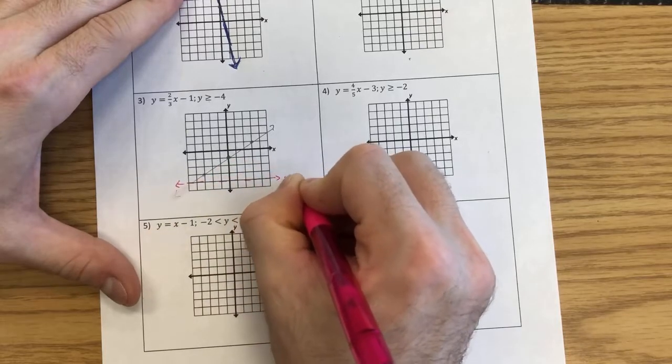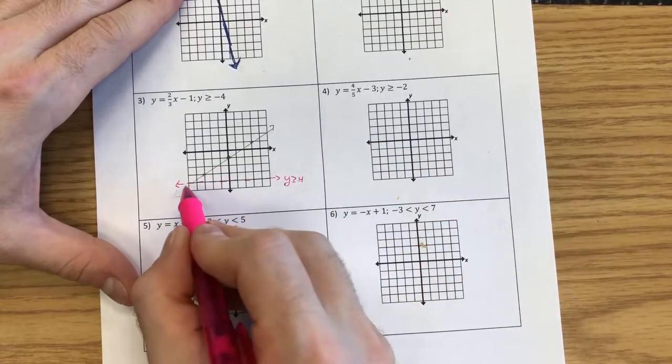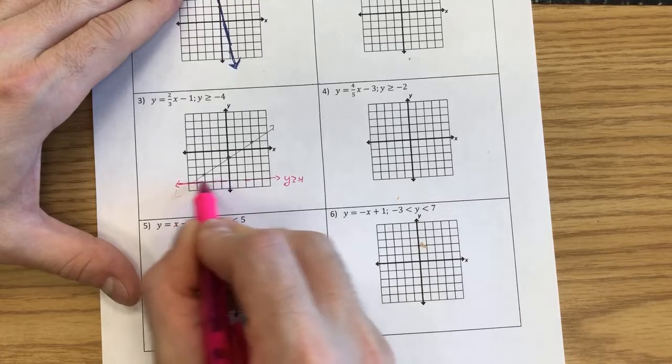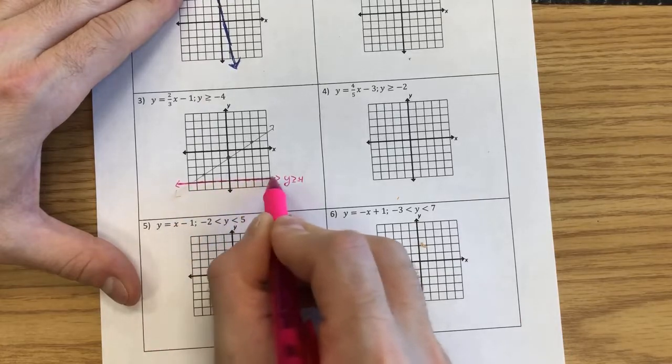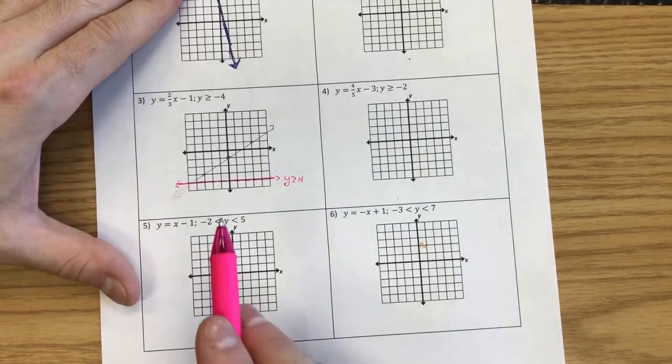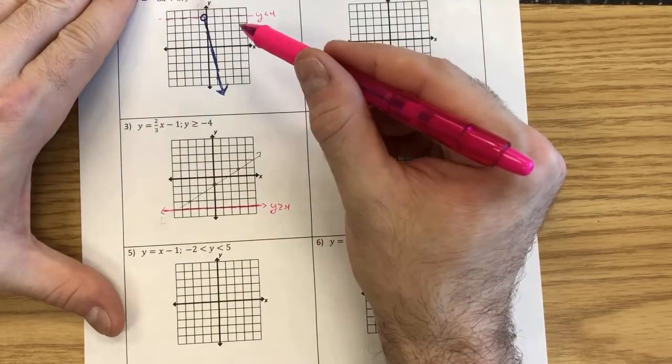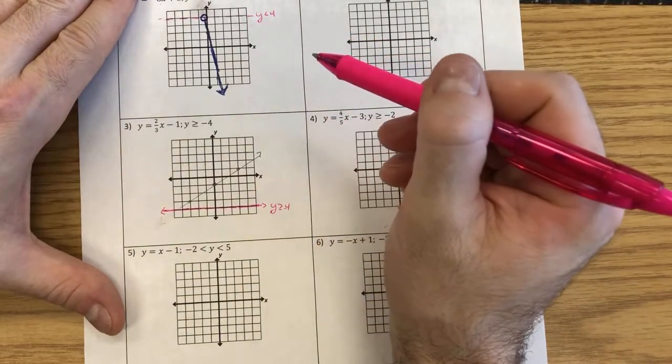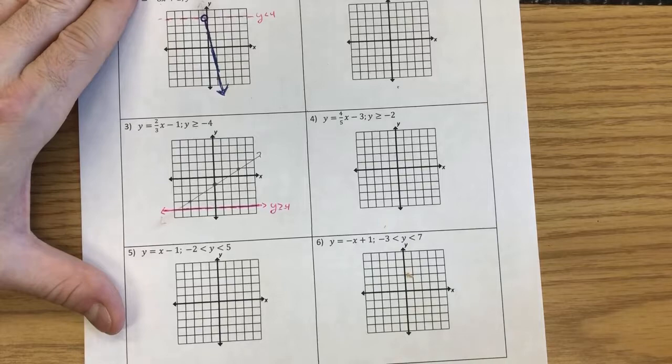Y must be greater than or equal to -4. Now, the thing that I think about the barrier is that it should be a solid line. For some reason, a lot of students like to draw a dotted line no matter where the barrier is. I think because they know that it doesn't need to be drawn. But in this case, I'm going to go ahead and draw it all the way.